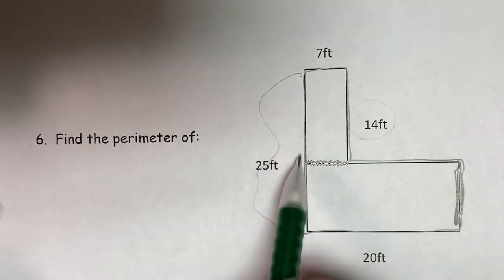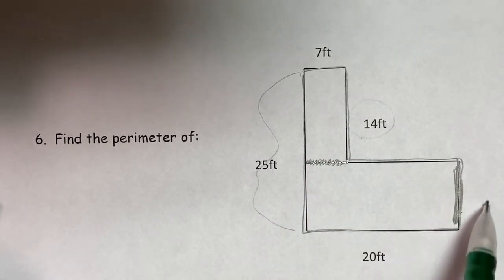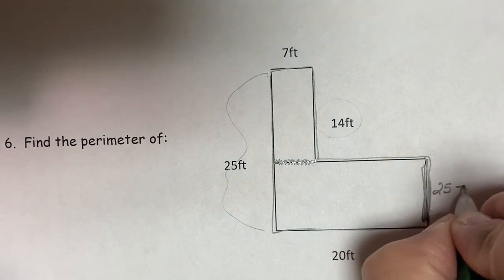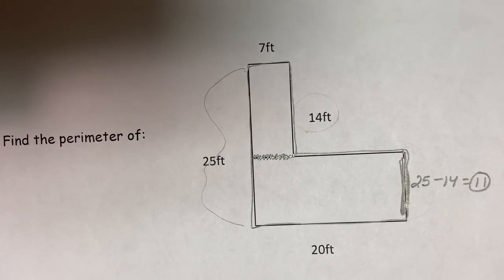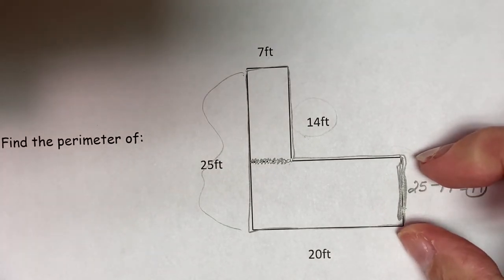If I have all of 25 and I take 14 away, I'm going to be left with whatever the length that is. So this length would be 25 minus 14, or 11. That little part right there.